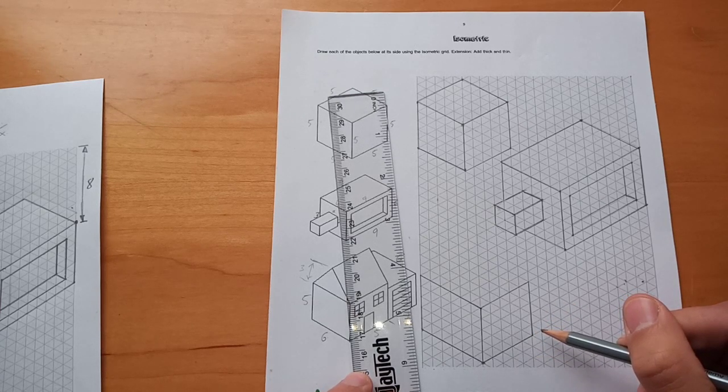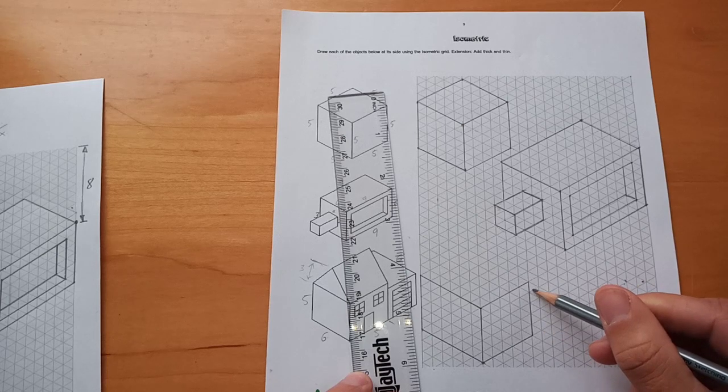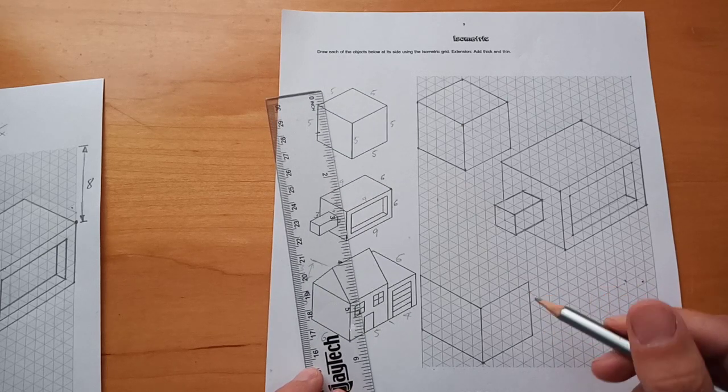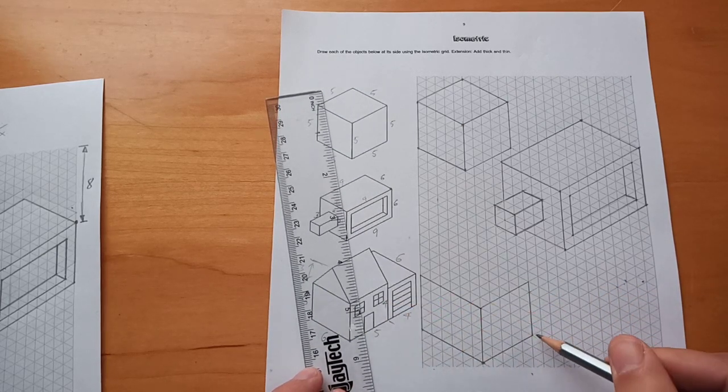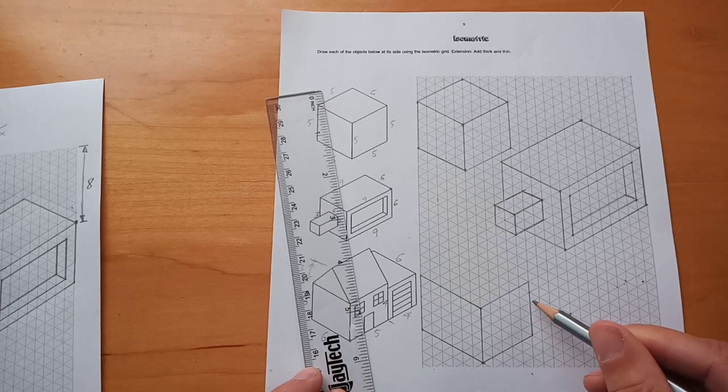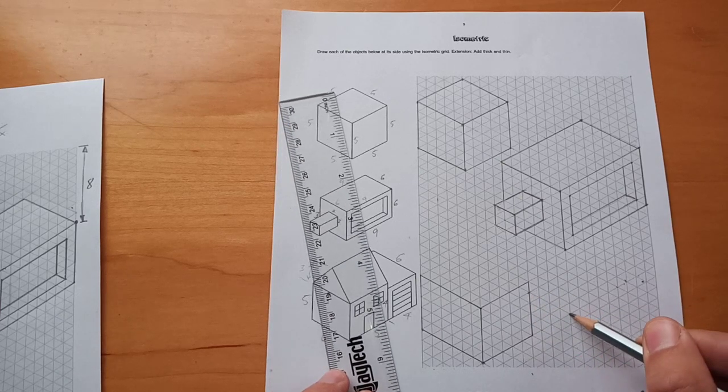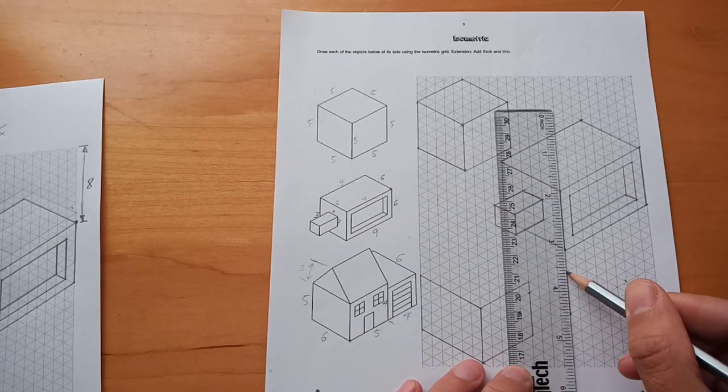And we've then got the garage. Now the garage, we're not going to quite go up to the top house. We're only going to go up for the garage 4, and we're going to come across 4. So 1, 2, 3, 4. That gives us a corner there. 1, 2, 3, 4. That gives us the height, and then we can just join it up.